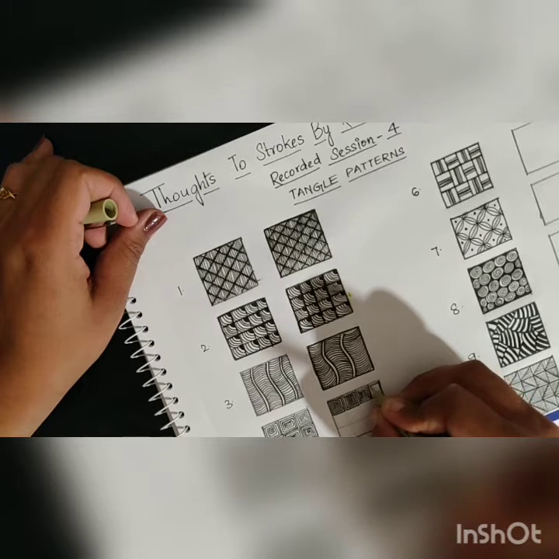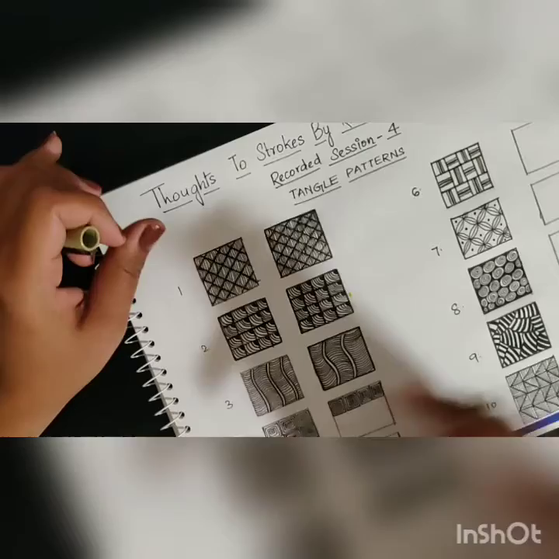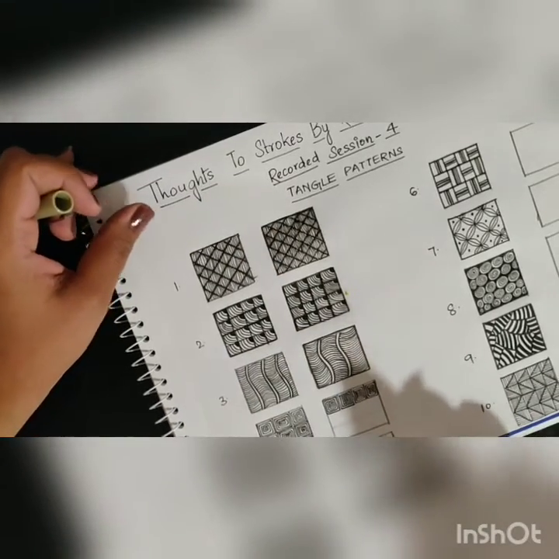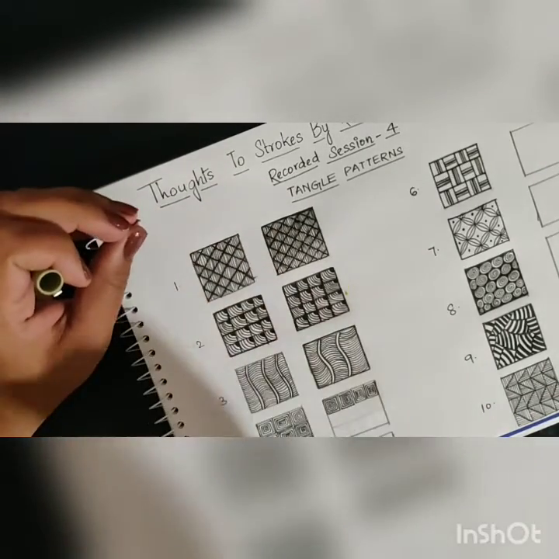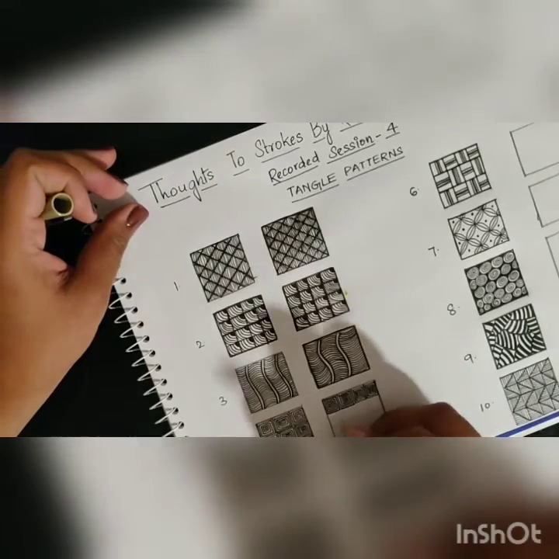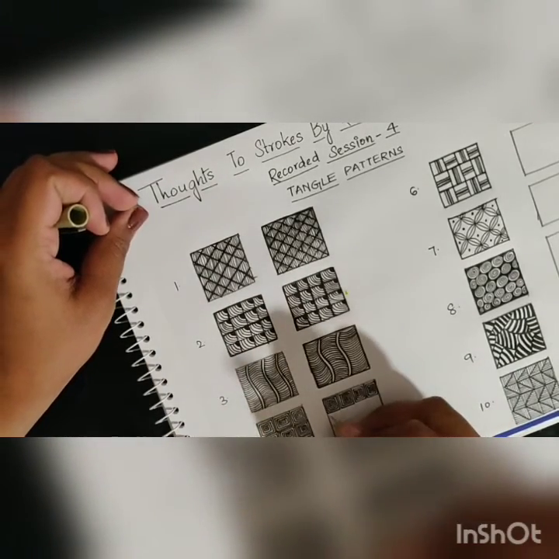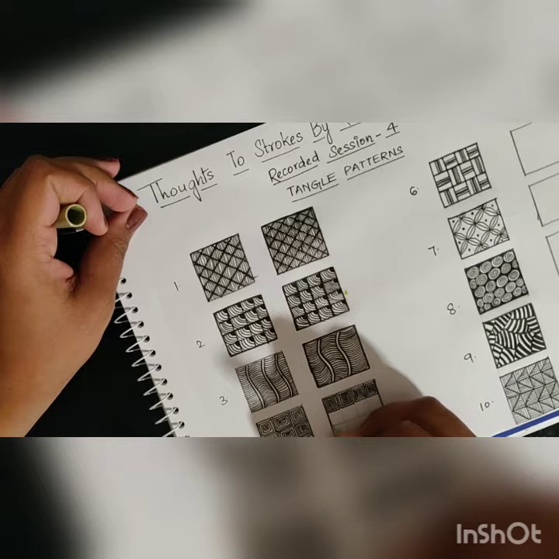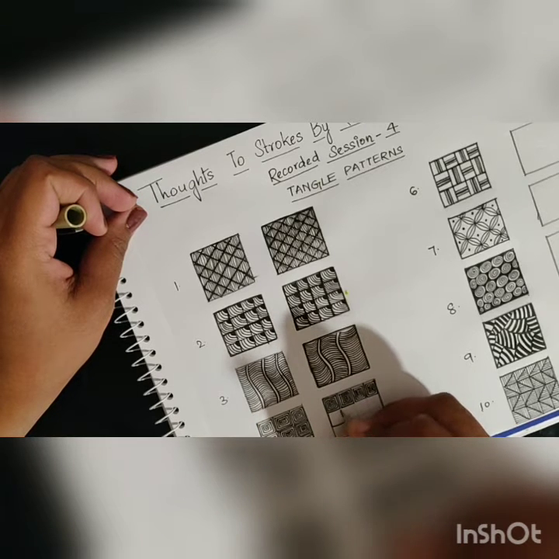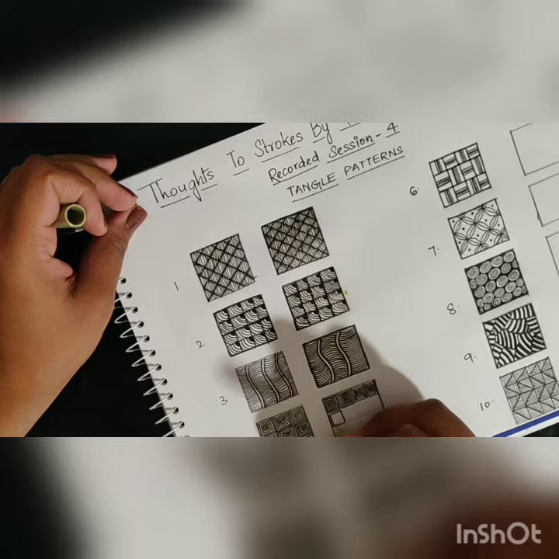So it's almost like drawing a circle again, square again and again. But you're just not joining the sides, okay? And this gives an amazing effect. You can already see here, it looks very beautiful when you fill in the spaces with this.